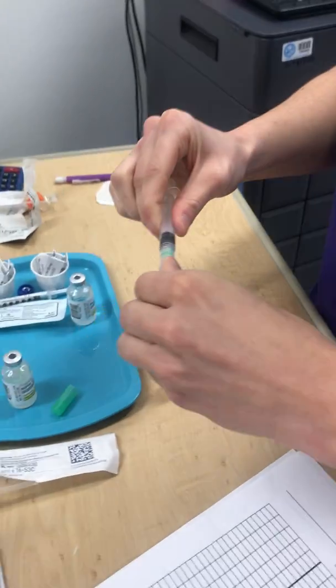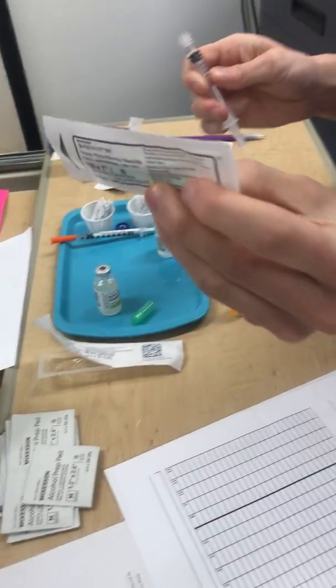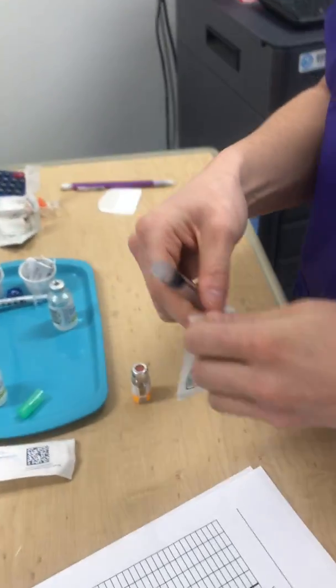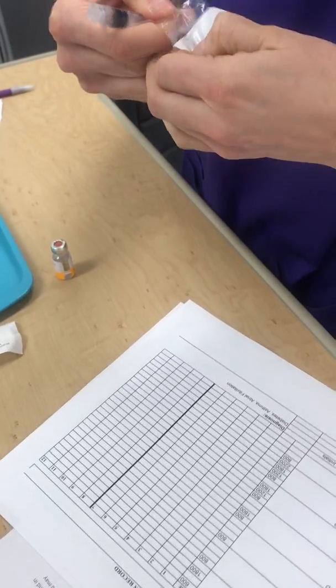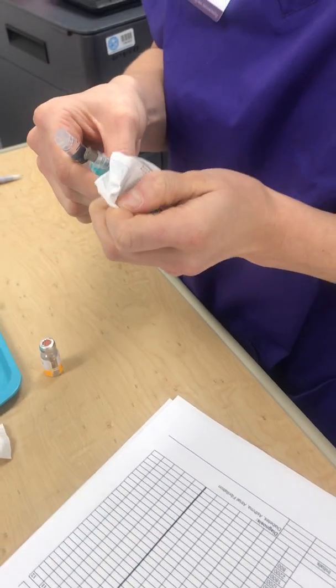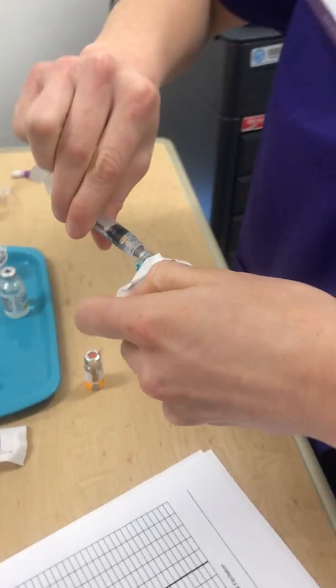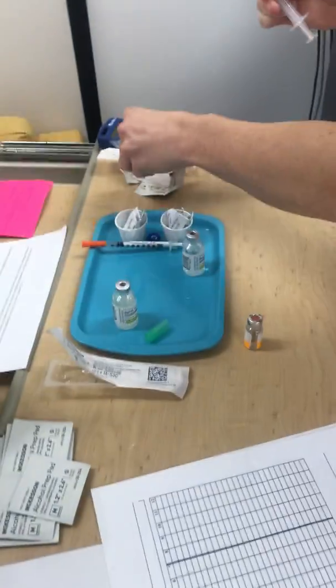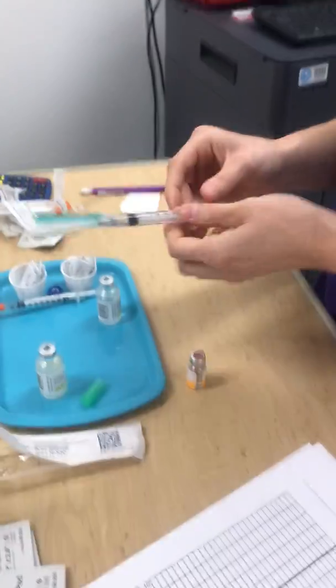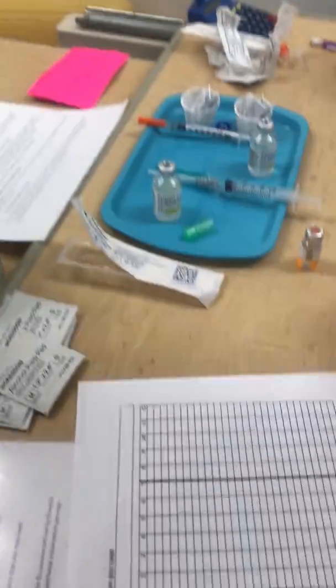Okay. Then I'm going to open my other one. And then put that straight on. Okay. Yep, it's still at the correct amount that I need. And I'm going to make a label for it just right away.